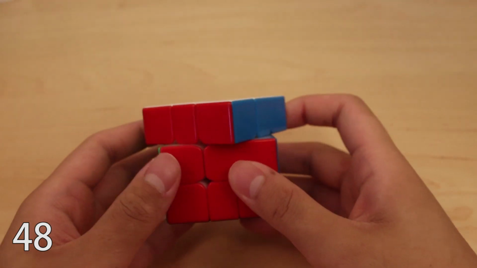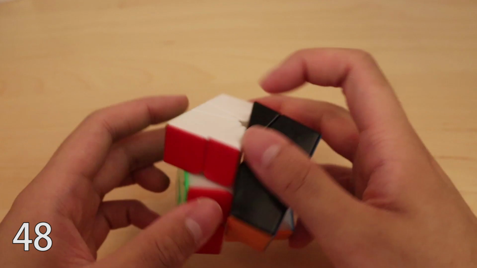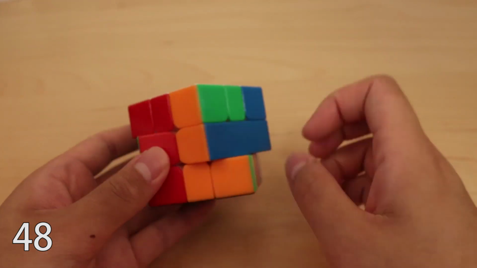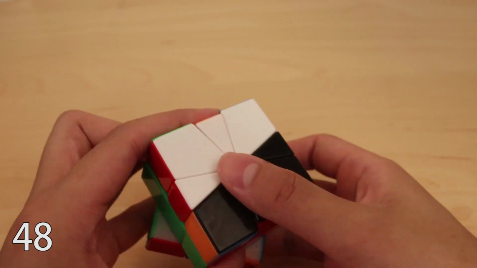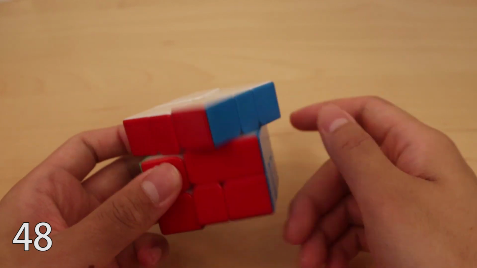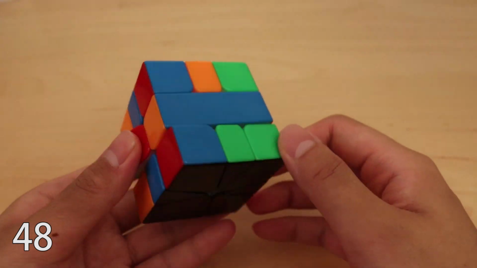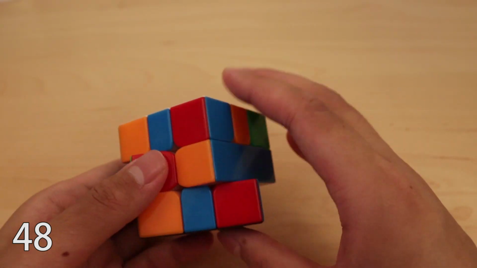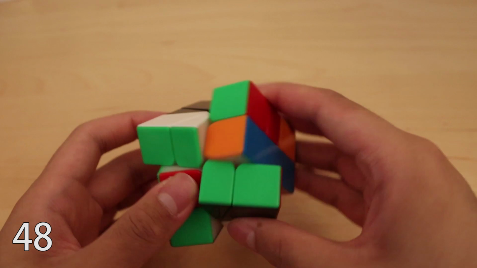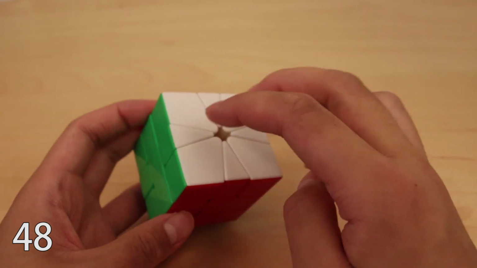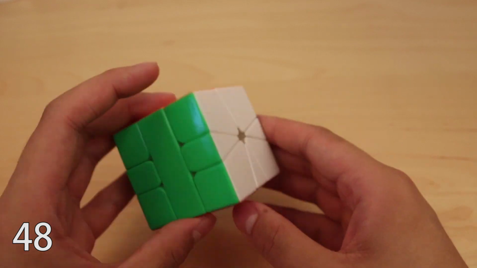So for SS, knowing different angles for this alg is also quite important. This is the standard one, but you want to know the inverse of that as well, which is this case, which goes like this. So just play around with the inverse for that one. And you can also do SS from the back like this with this alg. So there's a lot of ways you can do SS from this angle, or this angle. So knowing all of those angles is quite important.